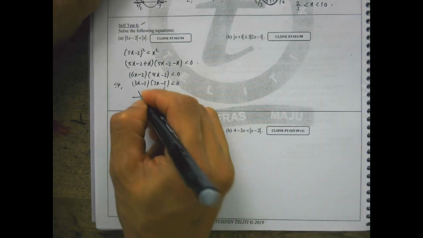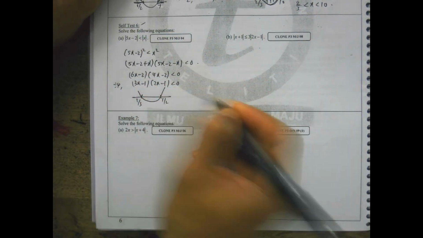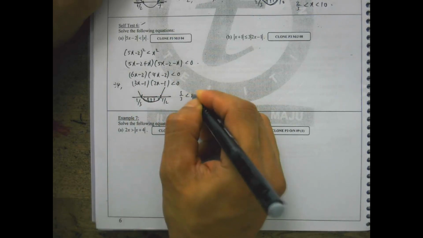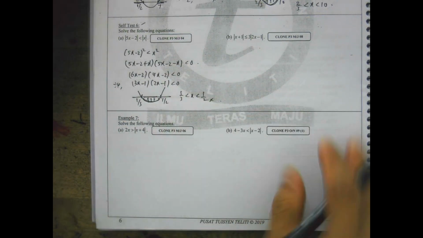The roots are 1 over 3, 1 over 2. Less than 0 means the region should be here. So x is between these two.